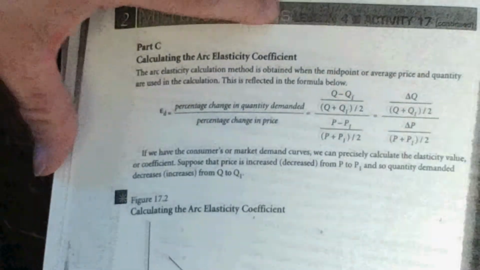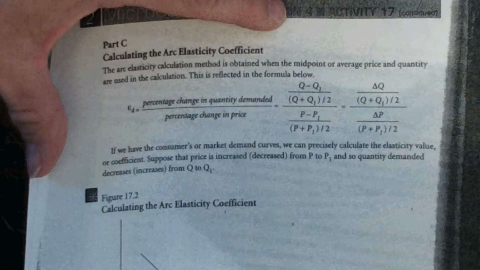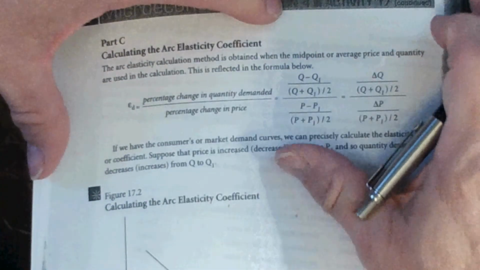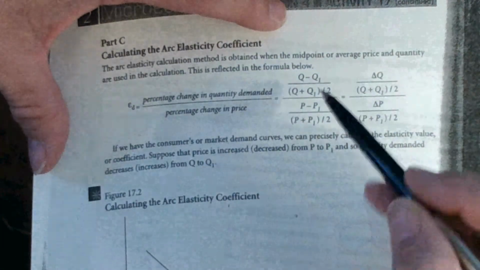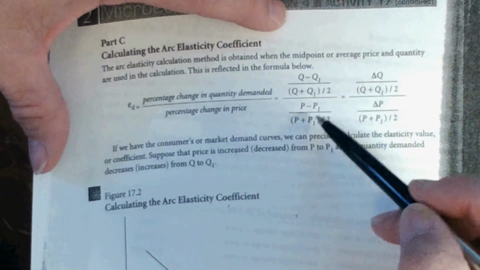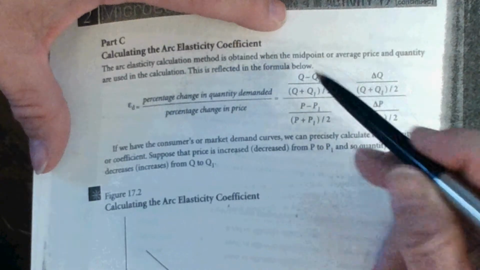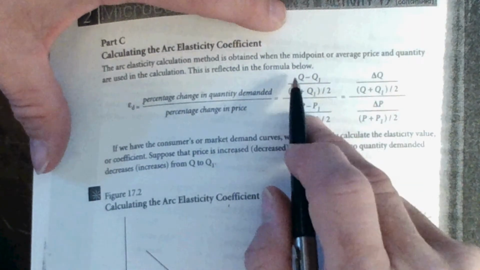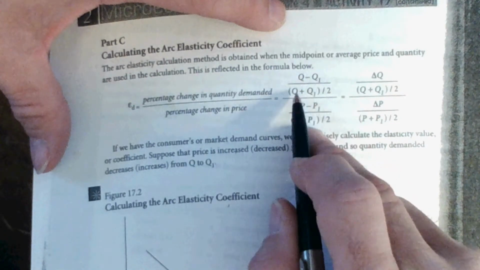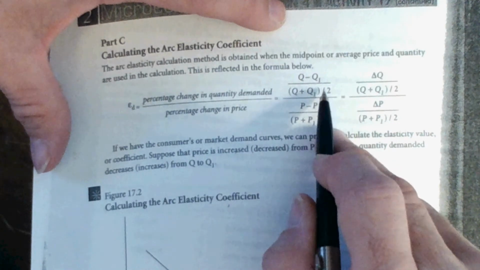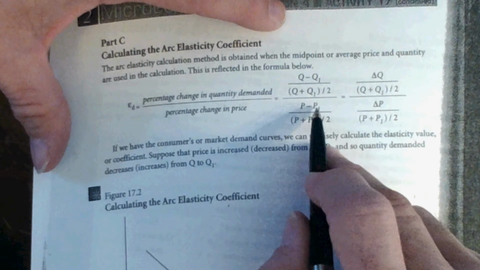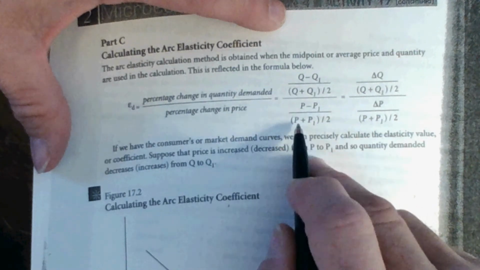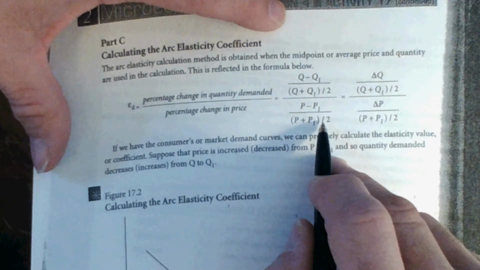The formula we want to use for the arc midpoint formula of demand elasticity, measuring the responsiveness of a change in quantity demanded to a change in price, is this formula. It's quite elaborate. It's Q minus a prior Q divided by Q plus Q1 divided by 2, divided by P minus P1, all divided by P plus P1 divided by 2.